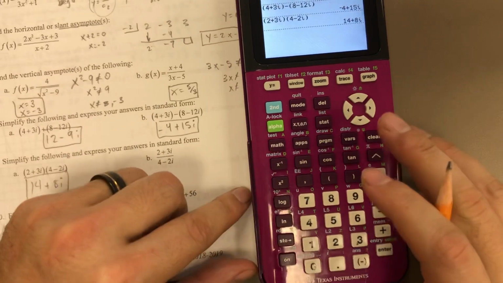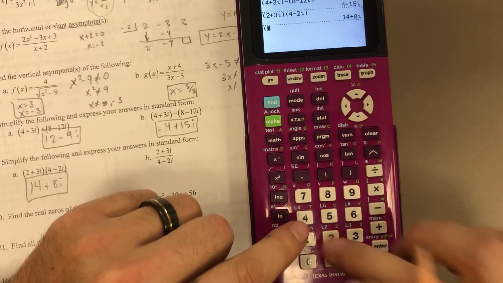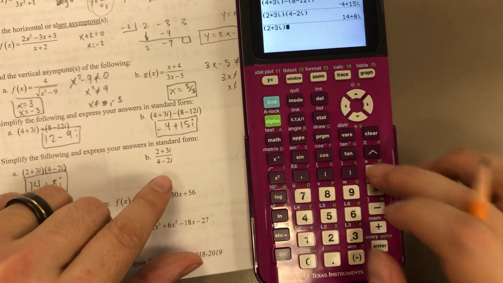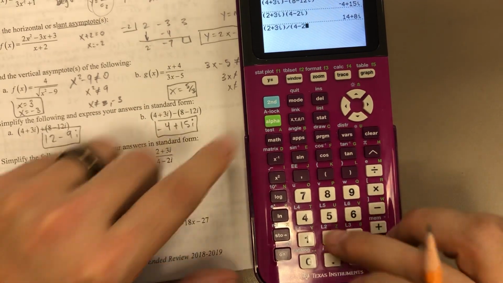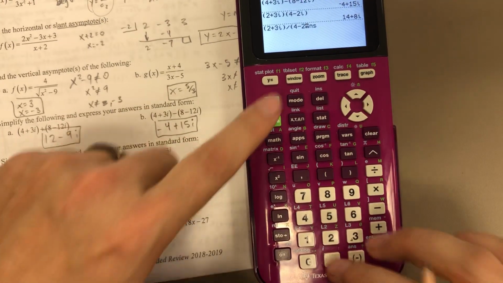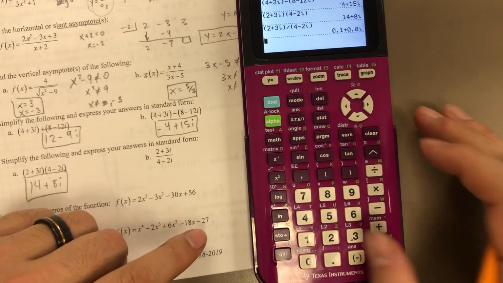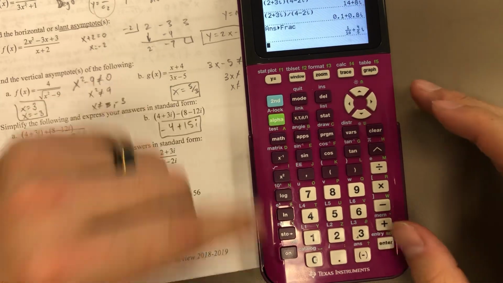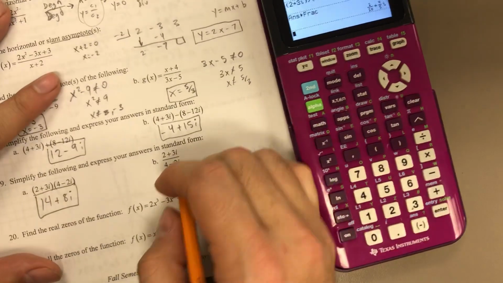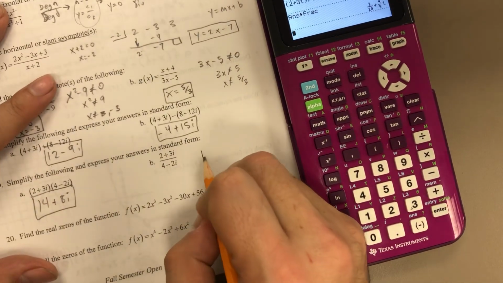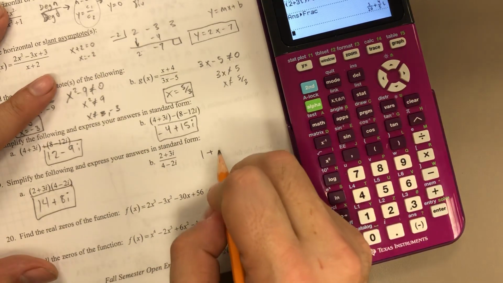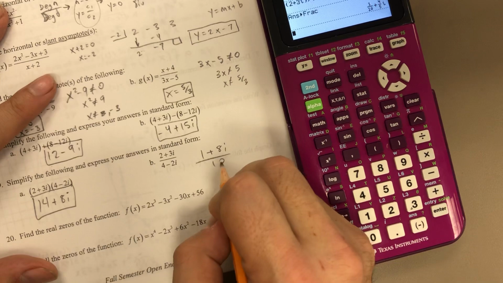And division, you can do that too. Just remember to put parentheses around the top and the bottom. So 2 plus 3i divided by 4 minus 2i. And you get, okay, let's turn that into a fraction. So math, fraction, and it looks like it's 1 plus, and then let's get those denominators. So that's going to be an 8i over 10. There we go.